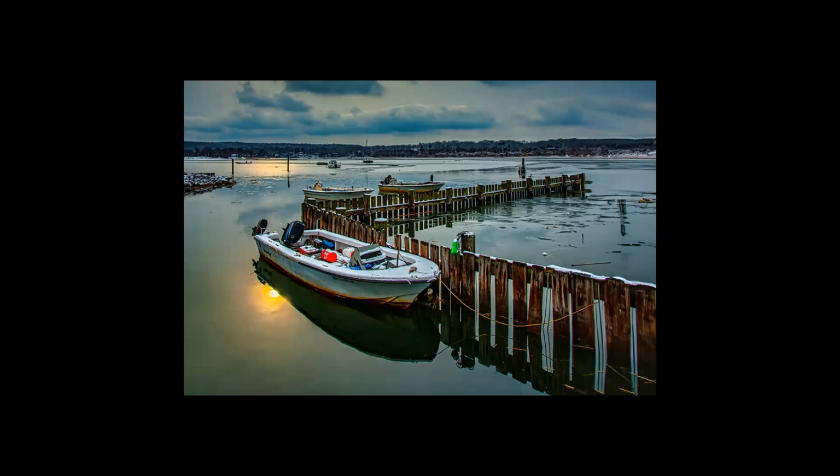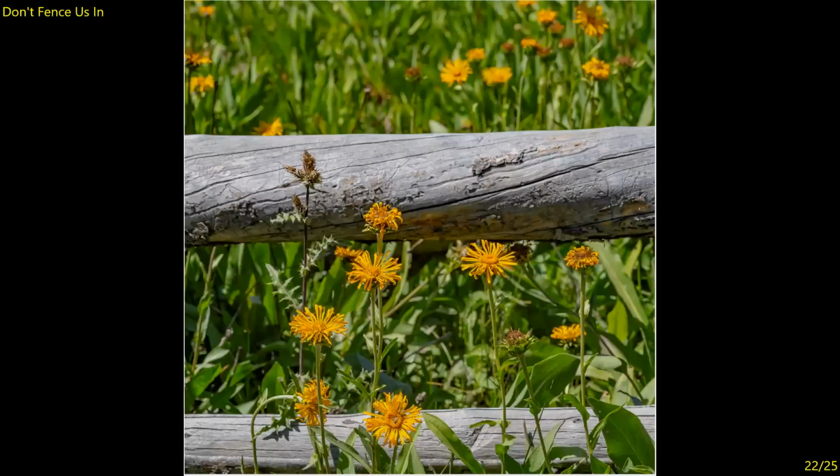The fence is an important part here. Again, is it exactly a fence? I think here it's a little bit more of a fence than some others. 7. Don't fence us in.